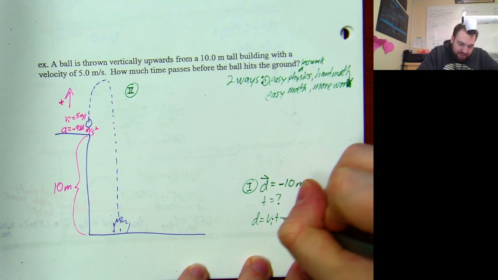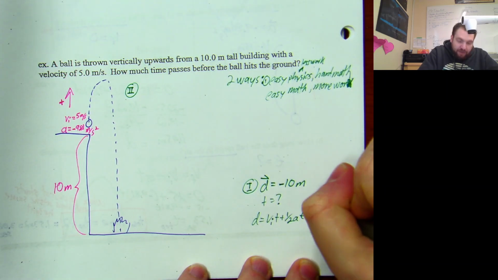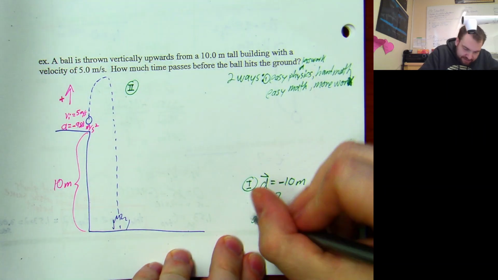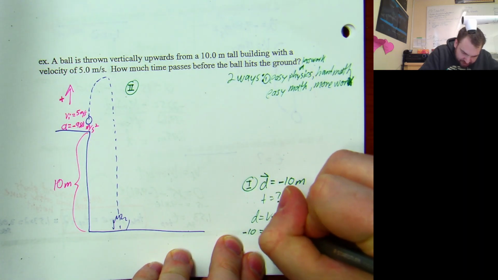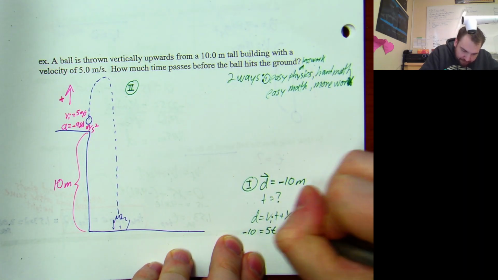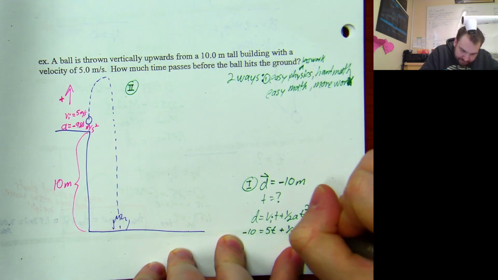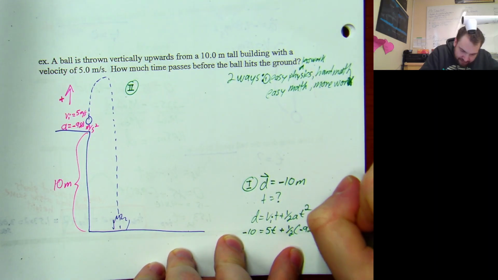D equals VIT plus 1/2 AT squared. Let's fill that in. D is negative 10. VI is positive 5. T is what we're looking for. Plus 1/2 negative 9.8 T squared.